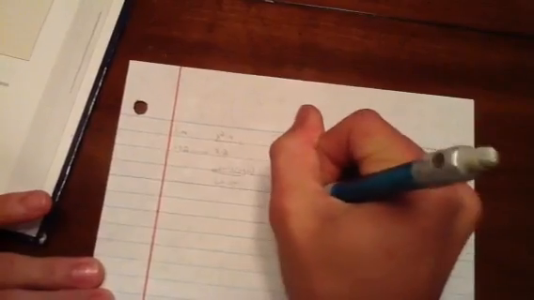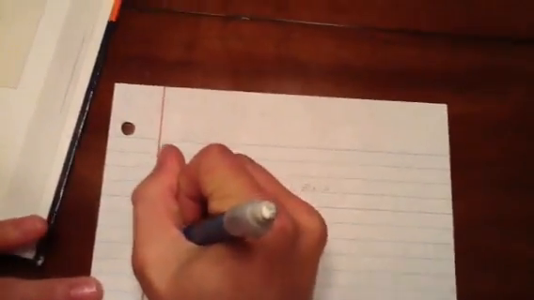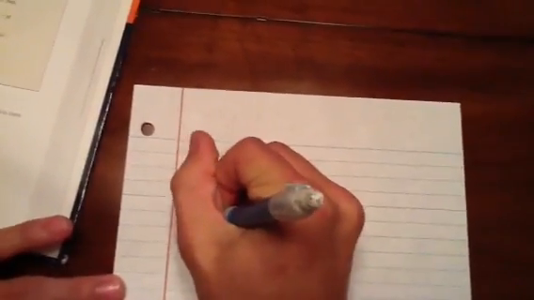Now you can substitute 2 for x in x plus 2, and that's 2 plus 2, which equals 4. So the limit as x approaches 2 of f of x equals 4.